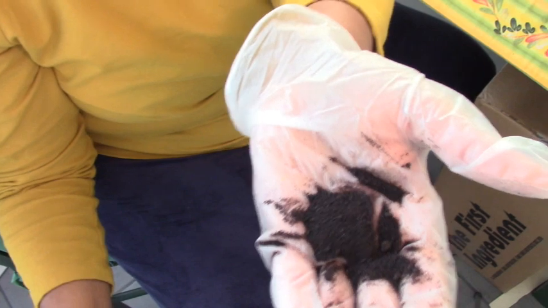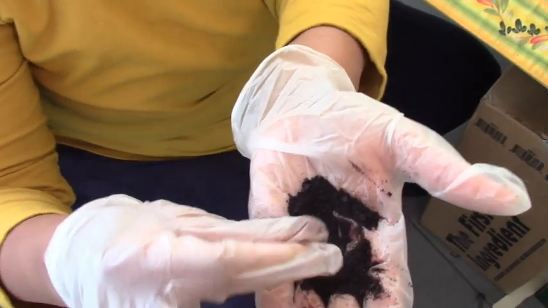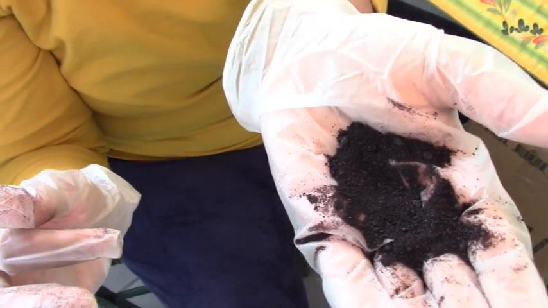Now that's the blood meal. It's fairly fine, dry blood. Now I used to be kind of squeamish about using blood meal because it's blood, but it goes through a process and it's safe, and I haven't had any problems with using the blood meal.